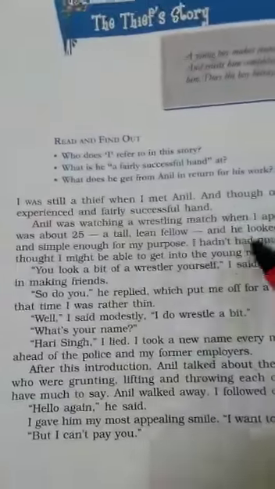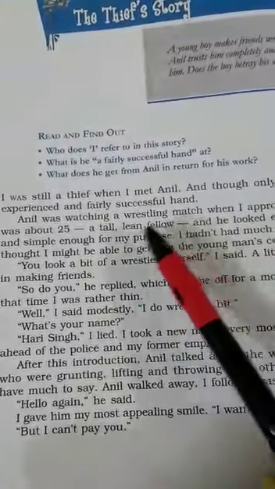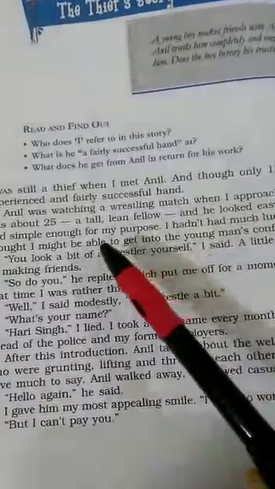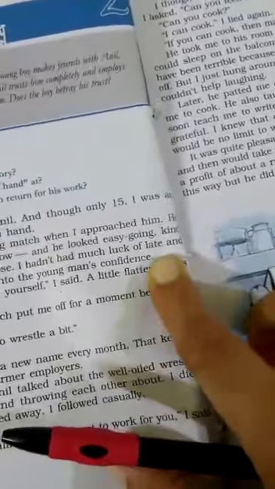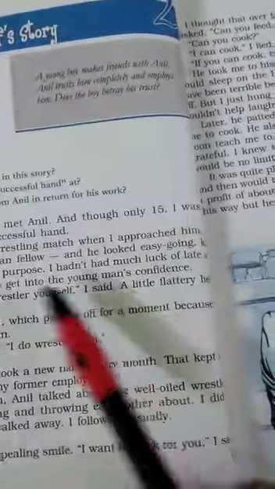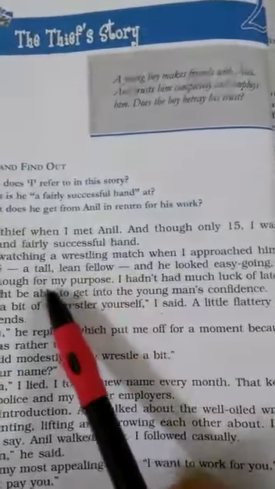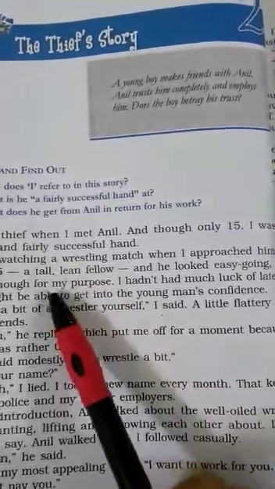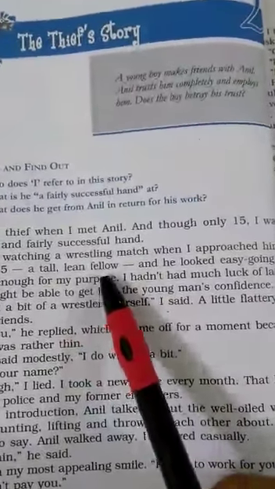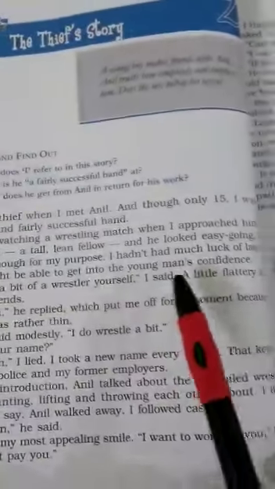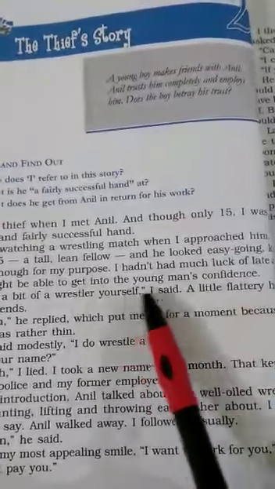"Anil was watching a wrestling match when I approached him. He was about 25, a tall, lean fellow. Lean is thin, and he looked easygoing, kind, and simple enough for my purpose." His purpose in talking to Anil was to get a job in his house, to work there and take away whatever was in the house. "I hadn't had much luck of late and thought I might be able to get into the young man's confidence."